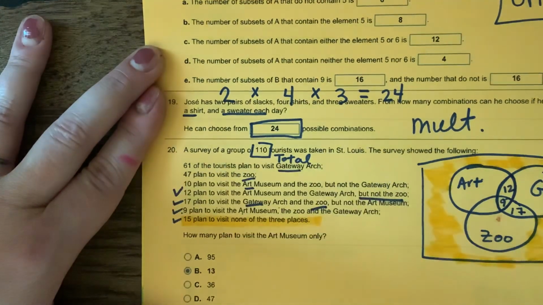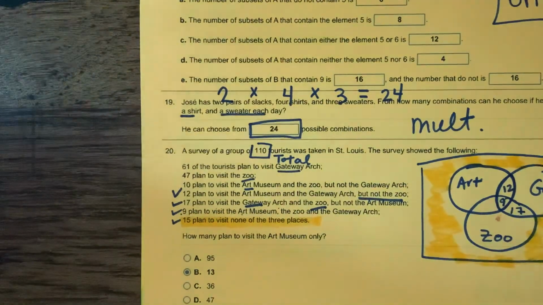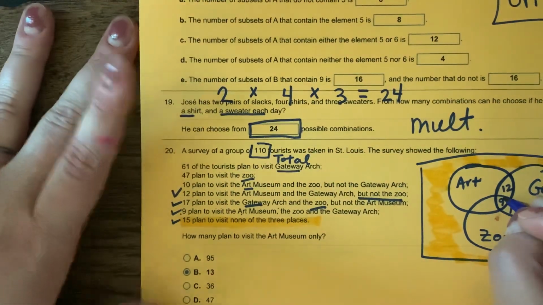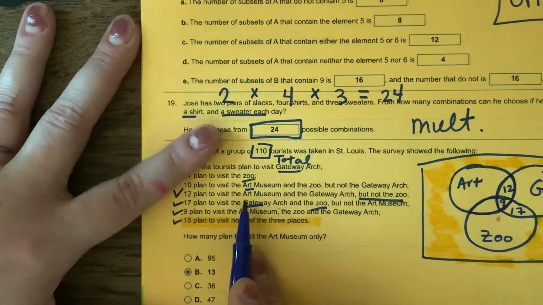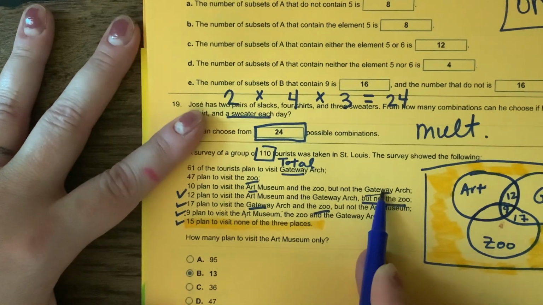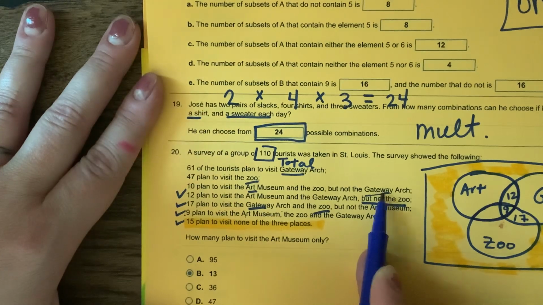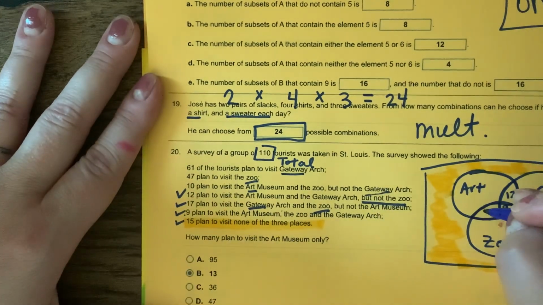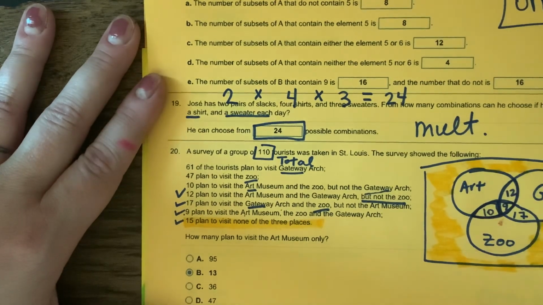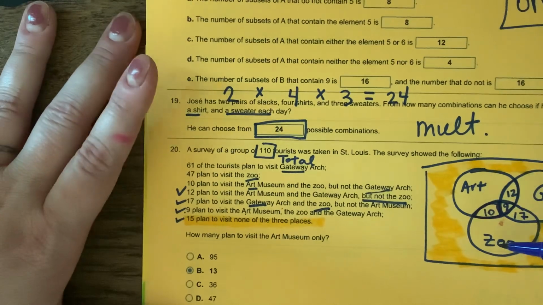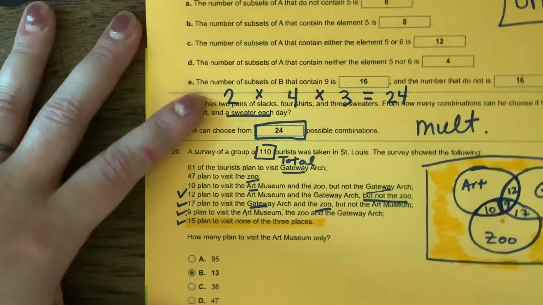Then it says 10 plan to visit the art and the zoo. So where do the art and the zoo overlap? Here. But not the gateway. So this 10 is just for this little smidge right here. It's like half of this eyeball. Just this left-hand side is 10 because that's the art and the zoo, but not the gateway.